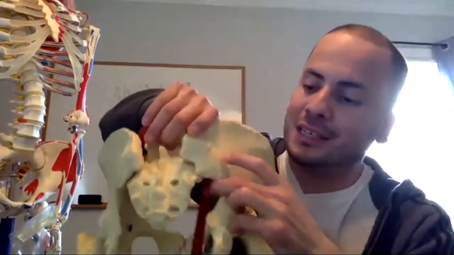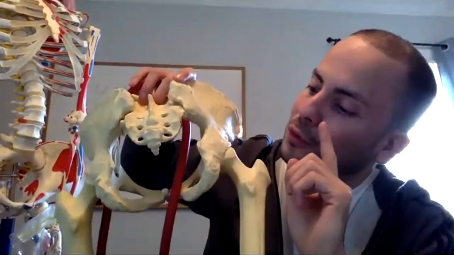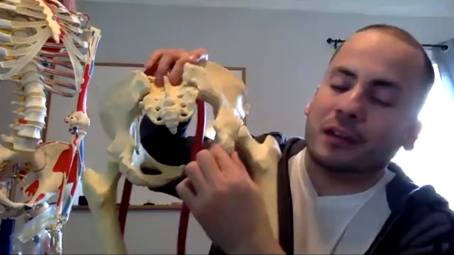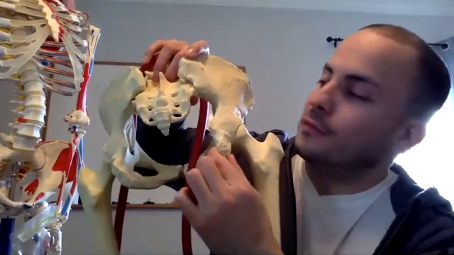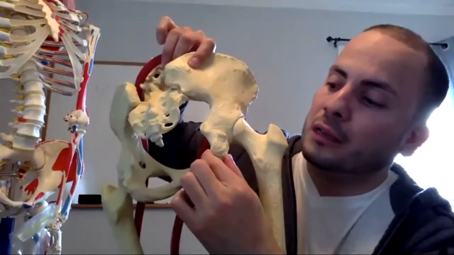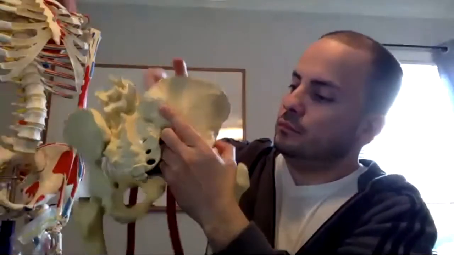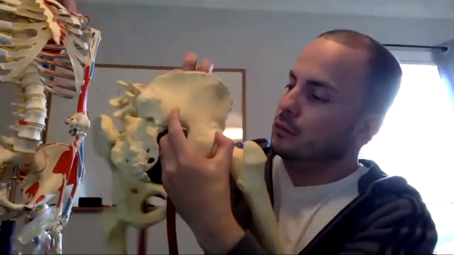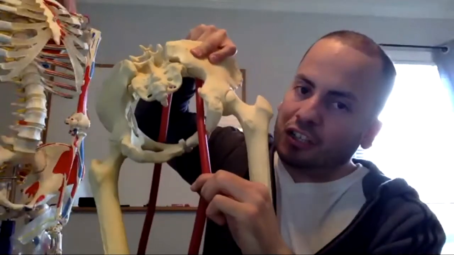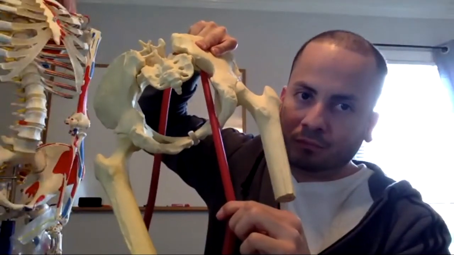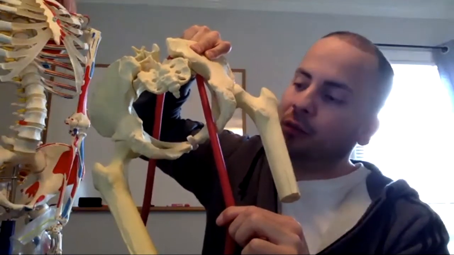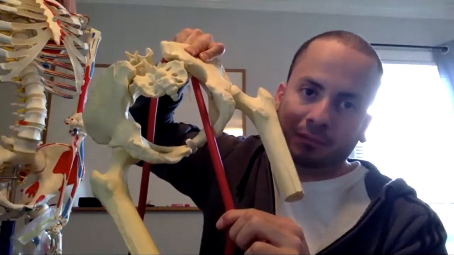The attachment of the hamstring is right here, so if this is not positioned properly, the hamstring is going to be on a stretch. If it's on a stretch, it's going to feel tight.